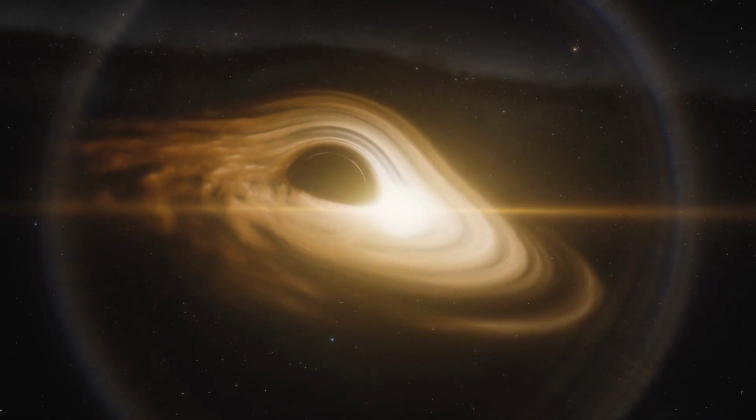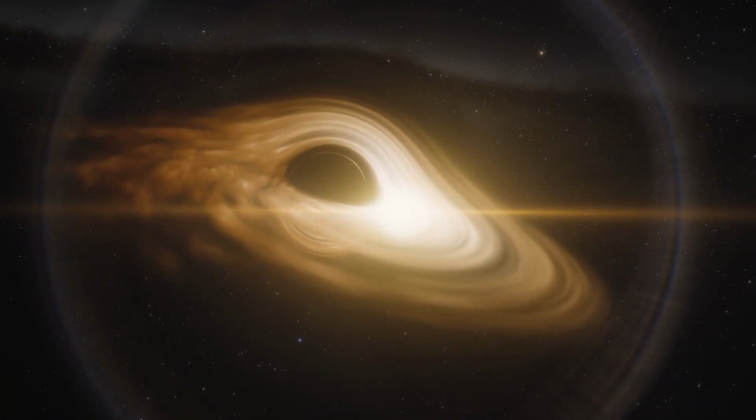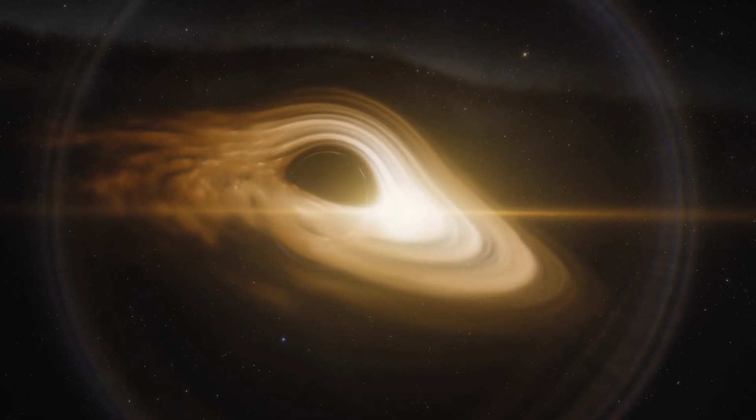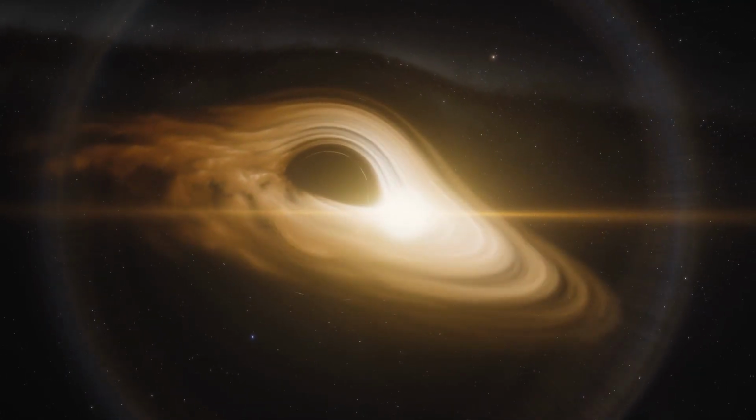Black holes emit no light of their own. The event horizon is perfectly black. Yet astronomers have identified thousands of black holes throughout the universe. How do we detect objects that are fundamentally invisible?